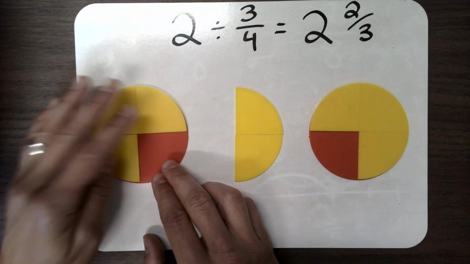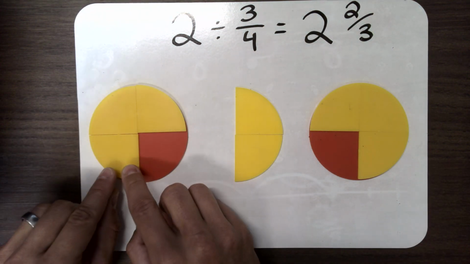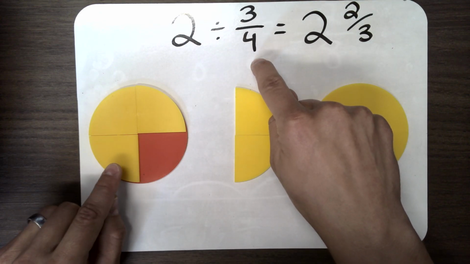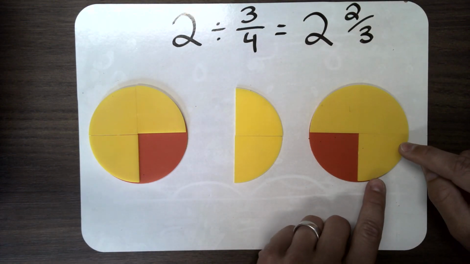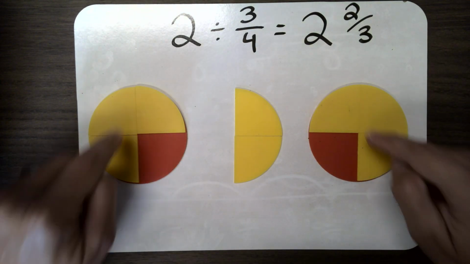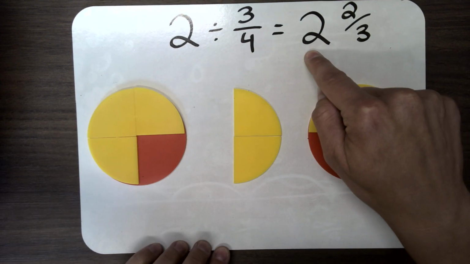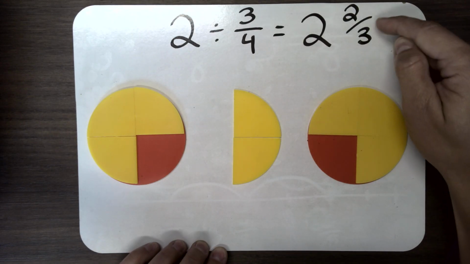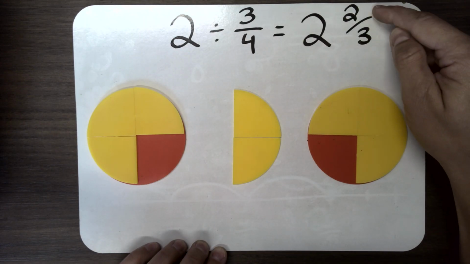Okay, so we can see here, over on the left, that's one full group with a size of 3 fourths. So that's 1. Here we have another group that has a size of 3 fourths, so that's 2. So we have 2 full groups with a size of 3 fourths, so that's the 2 in our mixed number quotient. Then why is this 2/3?